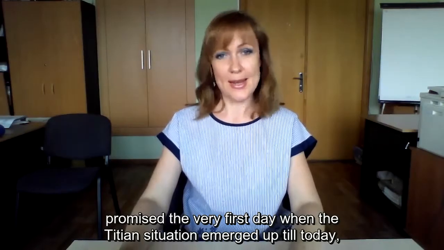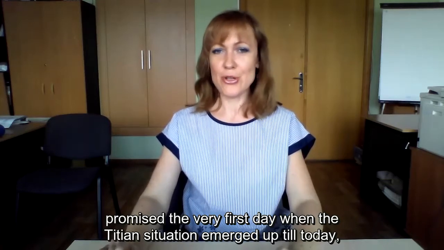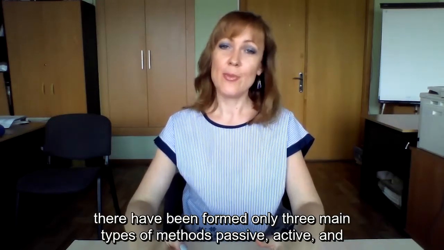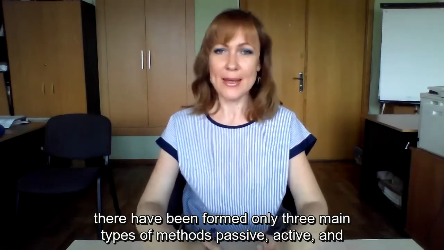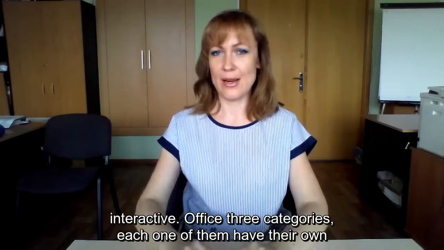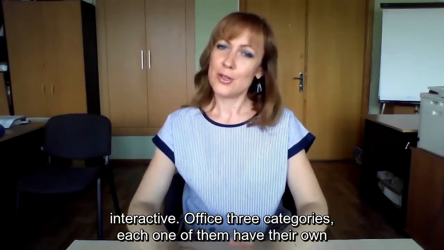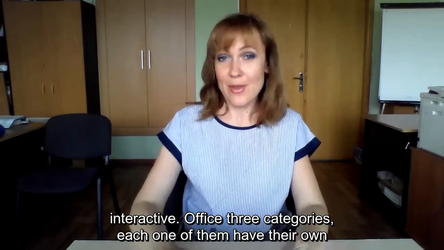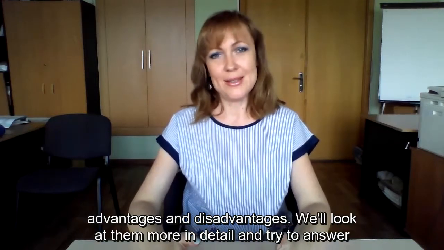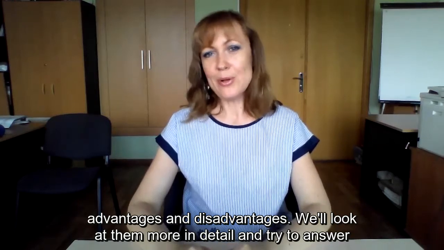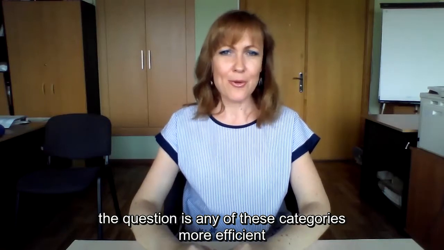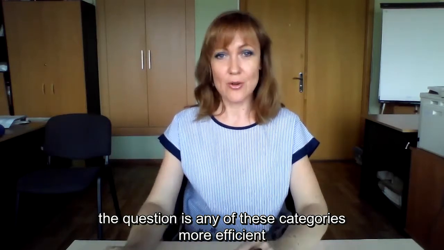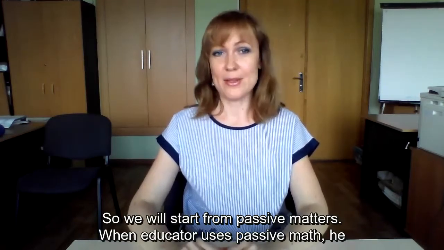From the very first day when the teaching situation emerged up till today, there have been formed only three main types of methods: passive, active, and interactive. All three categories have their own advantages and disadvantages. We will look at them in more detail and try to answer the question: is any of these categories more efficient for adult learners? So we will start from passive methods.